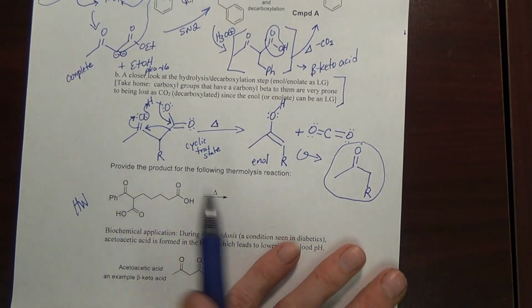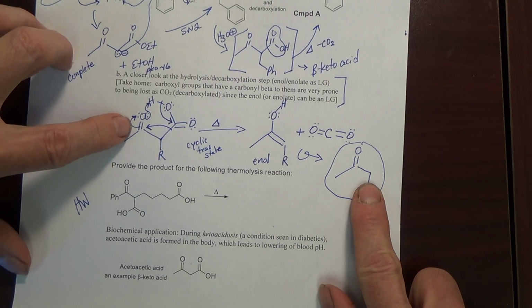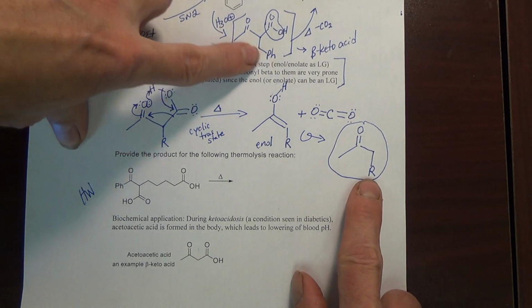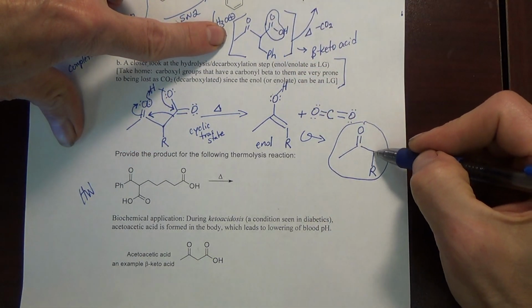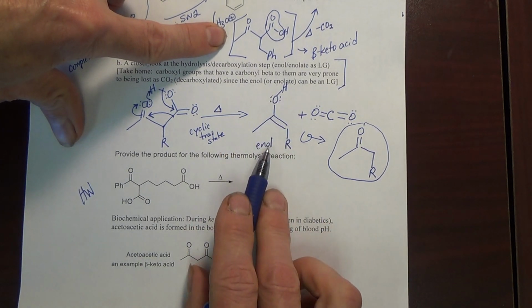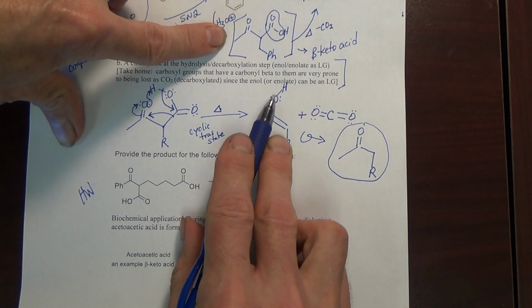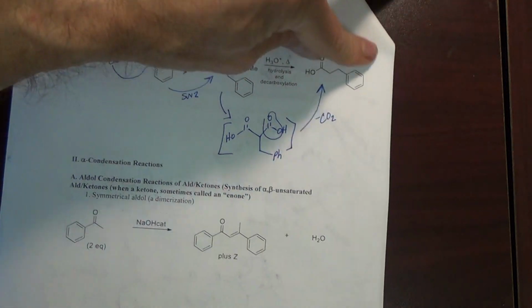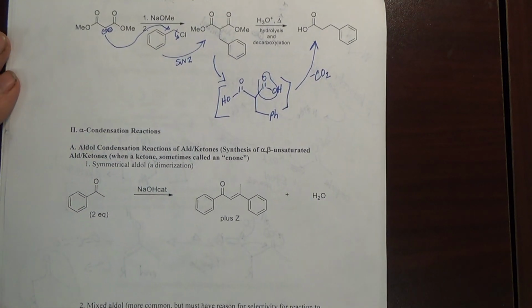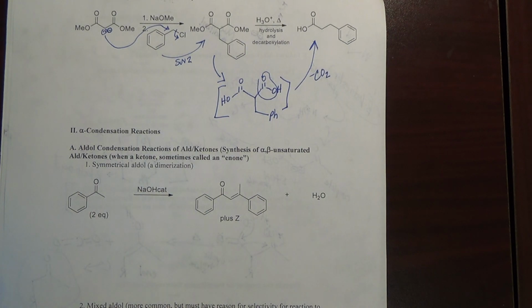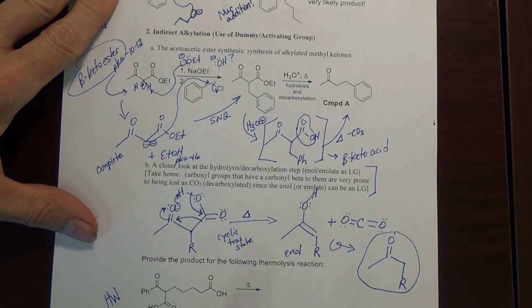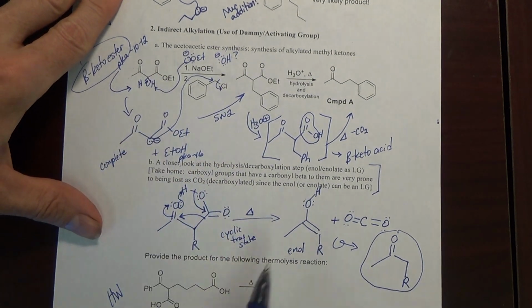Now we talked about the mechanism, but if you compare this to where we started, it's kind of twisted there, but right here, our group, the benzyl, is gone, and there's a new H there. Yes, it proceeds via the enol, and then the enol, the H gets relocated to the carbon. So these are some indirect alkylation type reactions using an ester group as a dummy group.